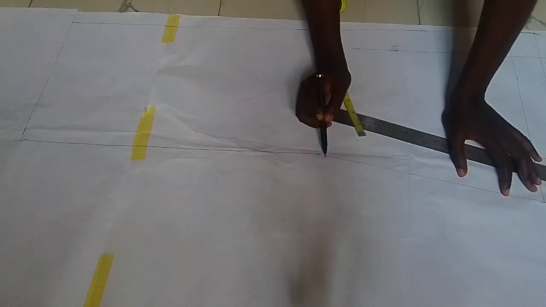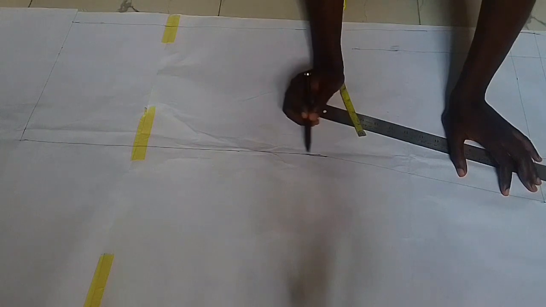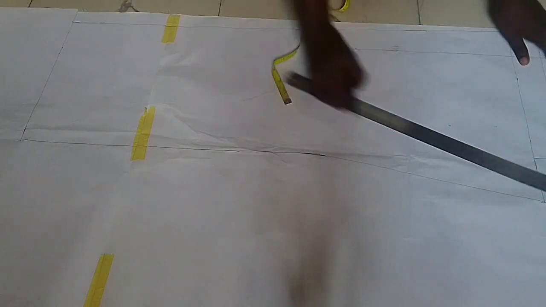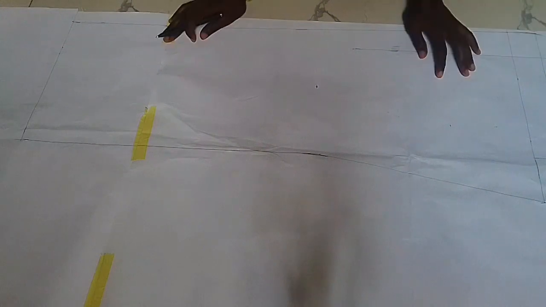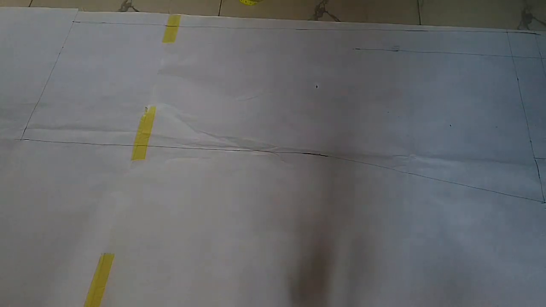So this point here, I'm just going to curve it out because we are not that sharp. We don't want to have sharp edges on our pattern. So this is what we have after doing that. So guys, this is what our front pattern is looking like.